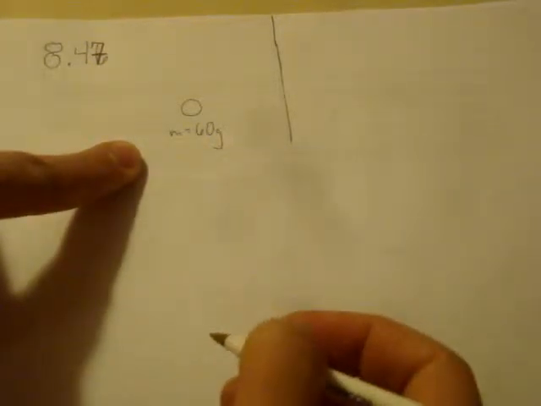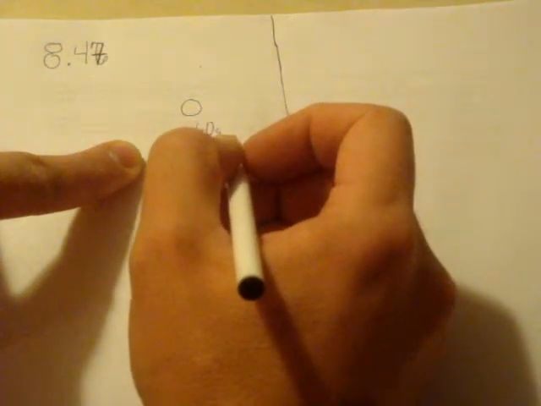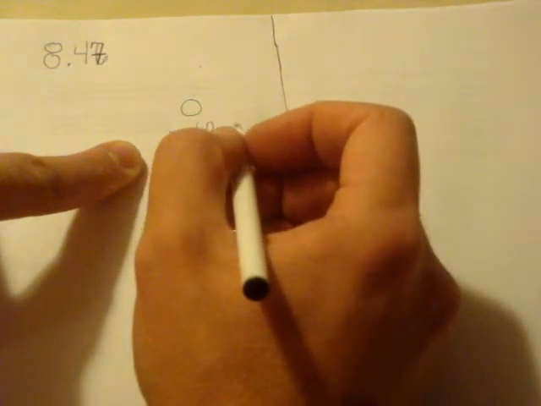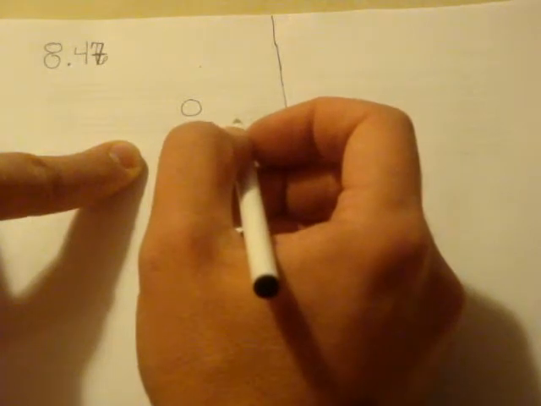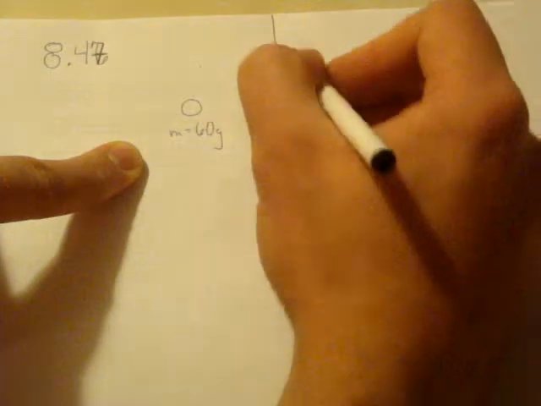All right, I'm going to be talking about question 47 from chapter 8. This is a two-dimensional problem. A 60-gram handball moving with a speed of 5 meters per second strikes the wall at an angle of 40 degrees to the normal, and then bounces off with the same speed at the same angle with the normal. It is in contact with the wall for 2 milliseconds. What is the average force exerted by the ball on the wall?